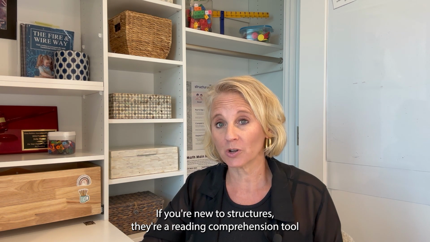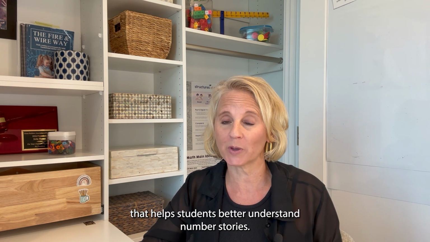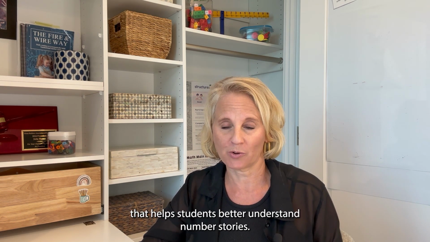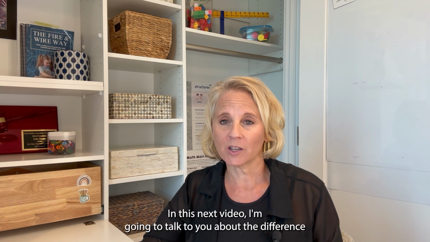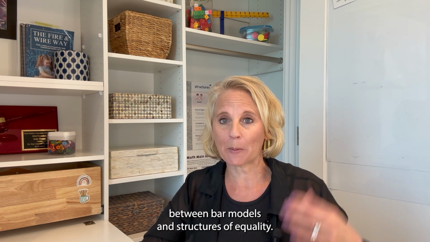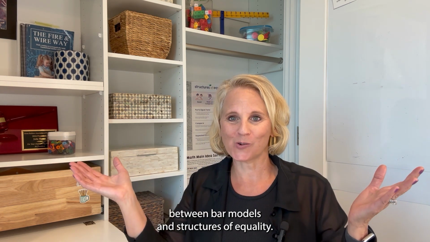If you're new to structures, they're a reading comprehension tool that helps students better understand number stories. In this next video, I'm going to talk to you about the difference between bar models and structures of equality.